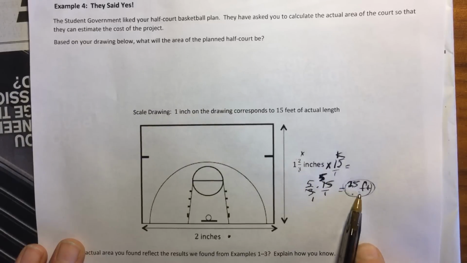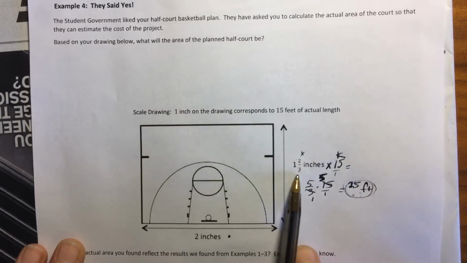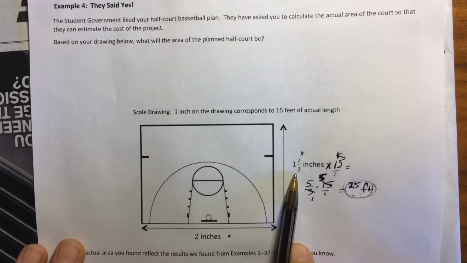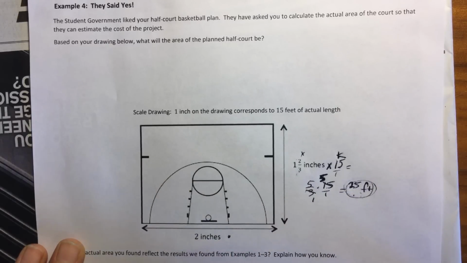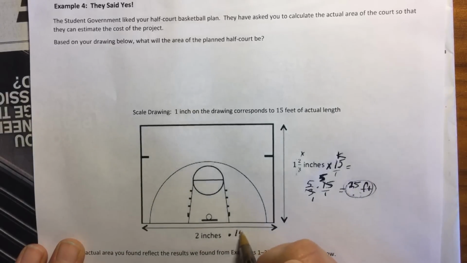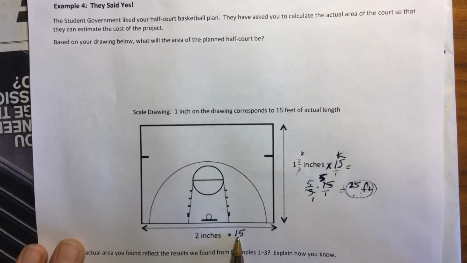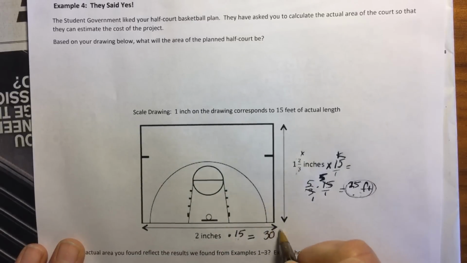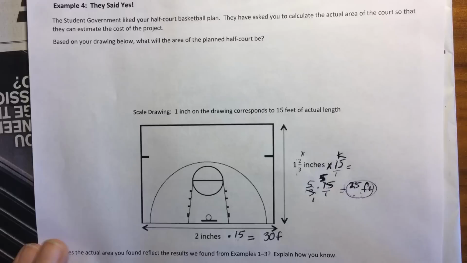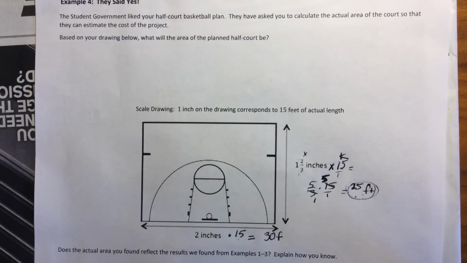So the new side length depends on the side length of the actual drawing. And here's the actual side length. So again, I'm doing y equals kx, and my k again is 15 down here. I'm just reviewing what we've done before. This is my x, and if I multiply it times 15 feet per inch, then that's going to be 30 feet. And that's my y.